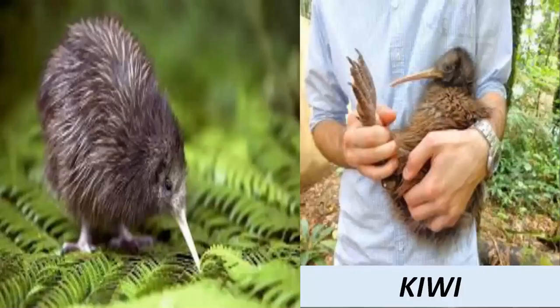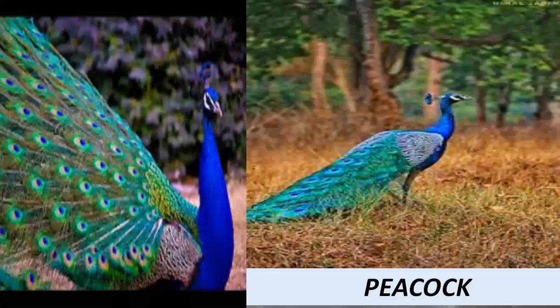This is the picture of kiwi. It is found only in New Zealand. This is the picture of peacock. Peacocks glide. They do not fly. If it is sitting on a tree or on the branch of a tree, it can jump from there. It can glide, but it cannot fly like a sparrow or the crow.